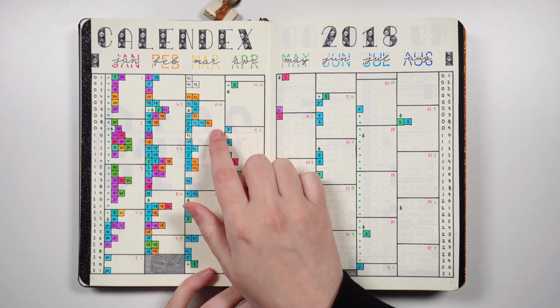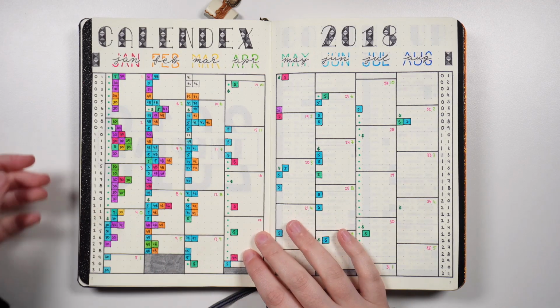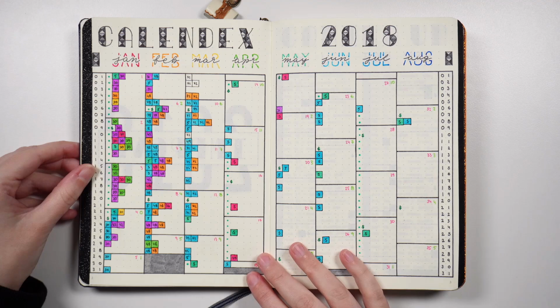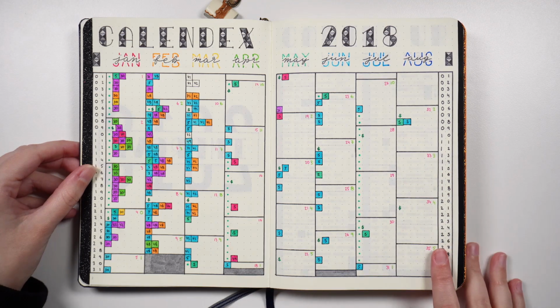Here's an example that uses a bit of an expanded color palette, but you can see just by stacking those boxes to represent the different events, I can at a glance see which of these days were kind of busier, which ones had less things going on, and possibly which days did I just kind of fall off with filling in my Calendex.